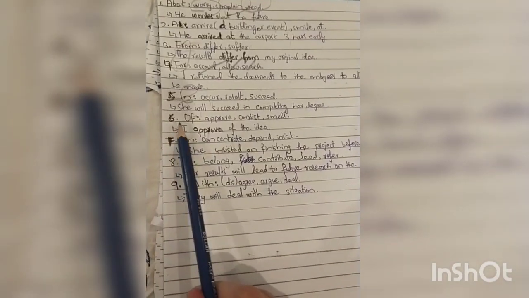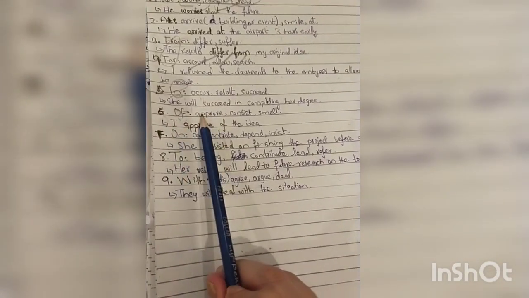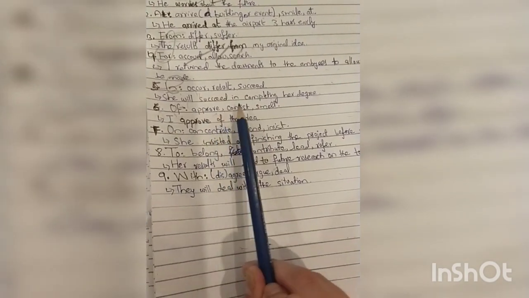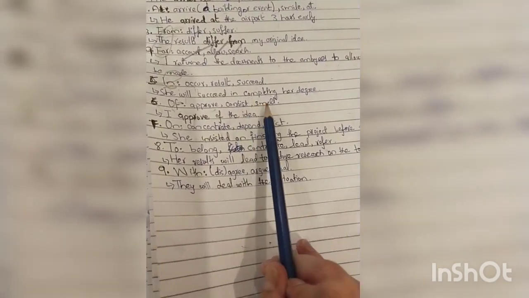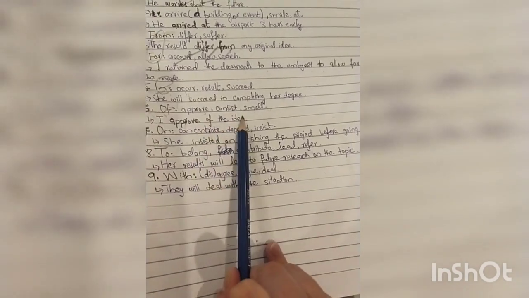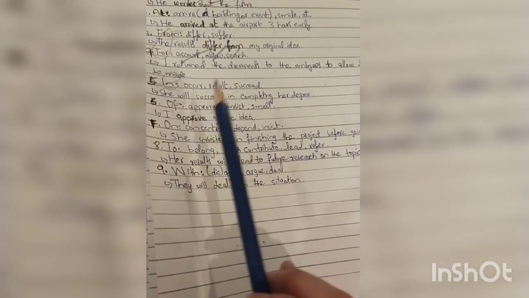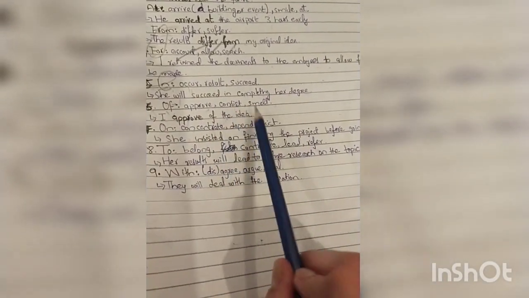Then number six is of. So it is approve of, consist of, smell of. So I approve of the idea. Not for, but I approve of the idea.